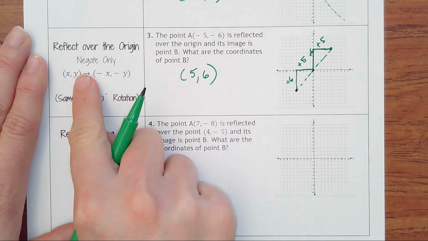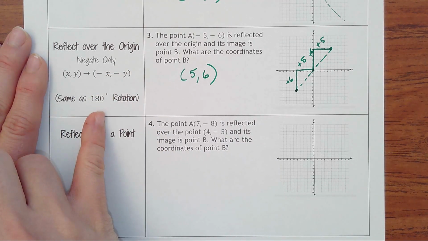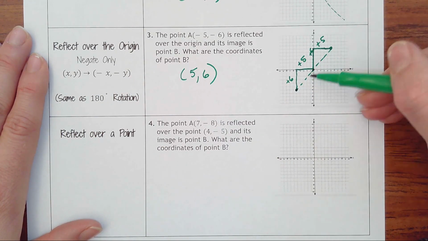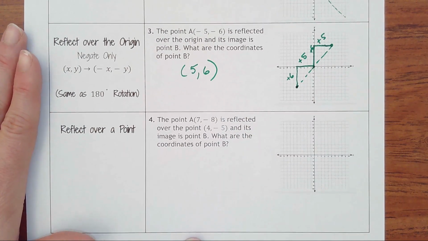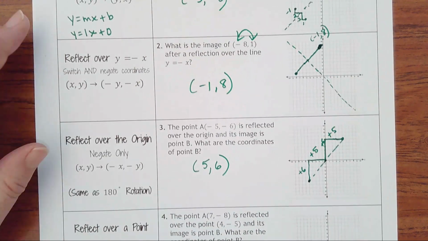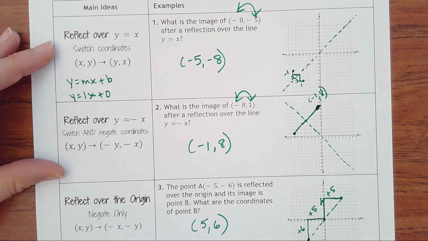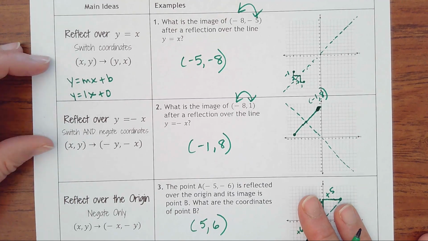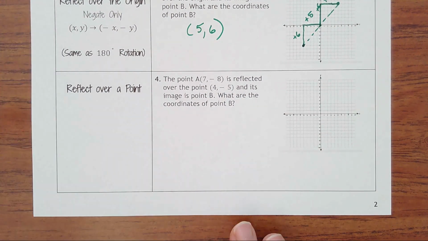And our rule here says to negate only, you don't swap. It's really the same as rotating something 180 degrees because you're rotating it on a straight line, which is 180 degrees. So you're just negating, not swapping. Okay, so again, knowing the difference between these. So these, they get switched when you reflect over a diagonal line, but over the origin they don't switch. And then the last thing is reflecting over a point.